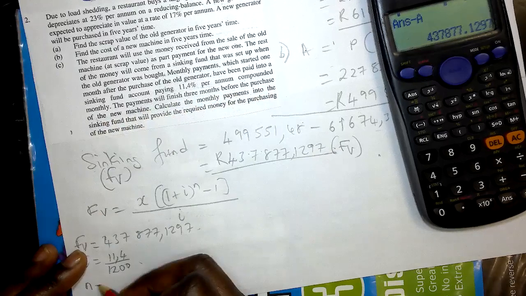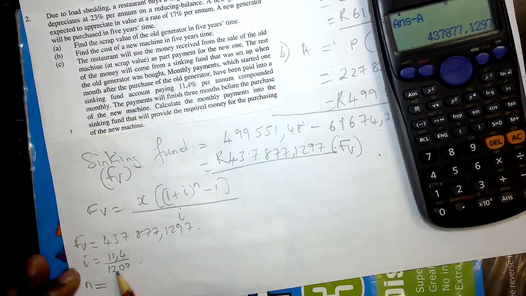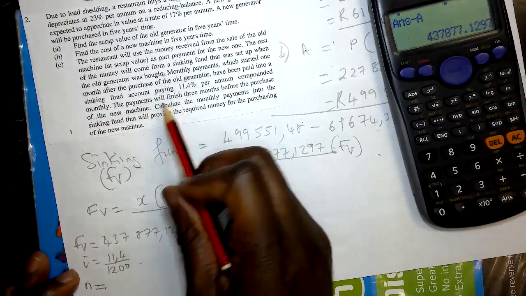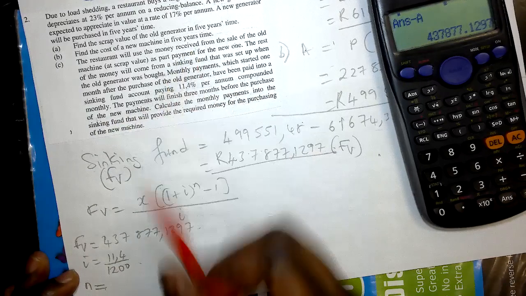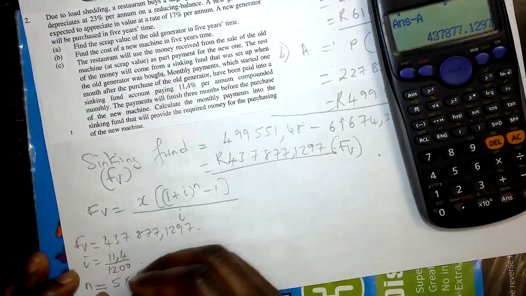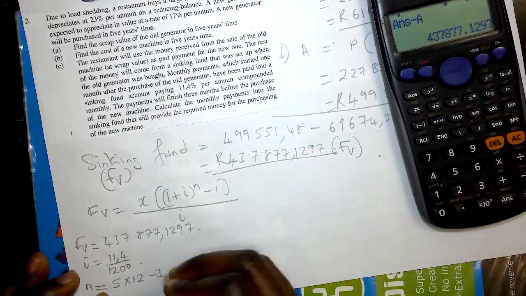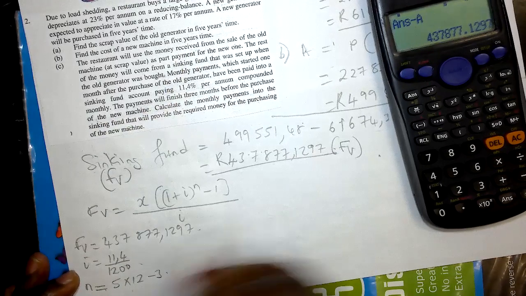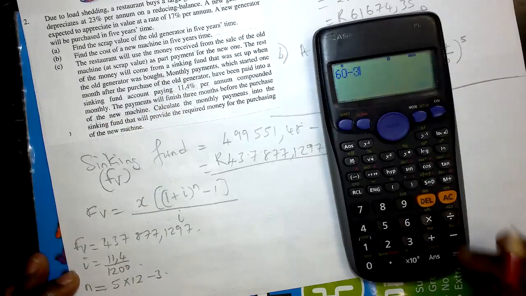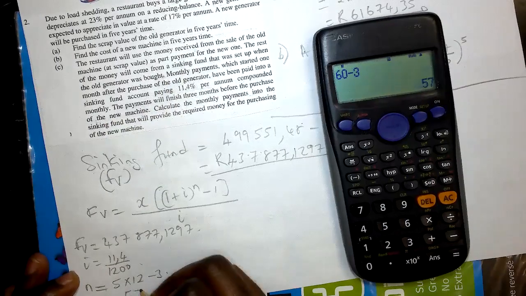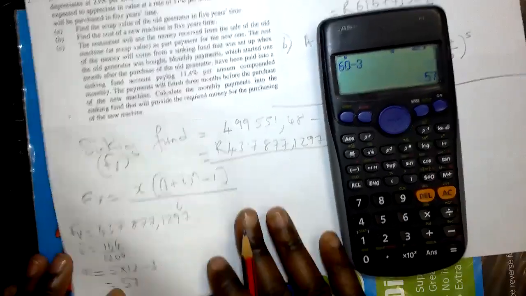So N is going to be 5 years, 5 times 12 minus 3. What do we get? 60 minus 3, 57. Now we are getting 57 there.